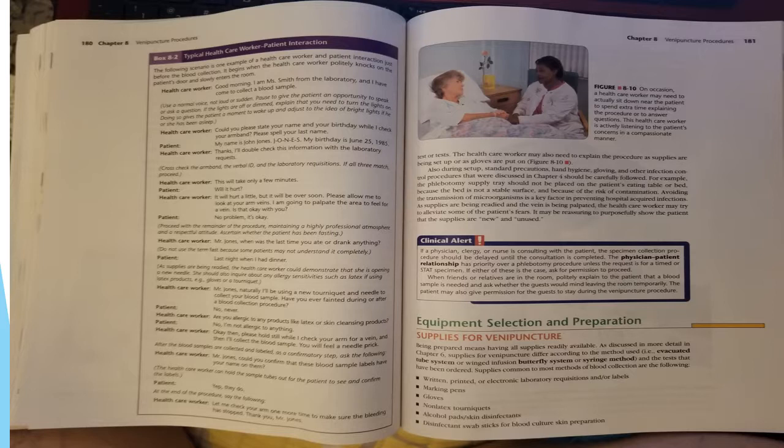Clinical alert. If a physician, clergy, or nurse is consulting with a patient, the specimen collection procedure should be delayed until the consultation is complete. The physician-patient relationship has priority over the phlebotomy procedure unless the request is for a timed or stat specimen. If either of these is the case, ask for permission to proceed.